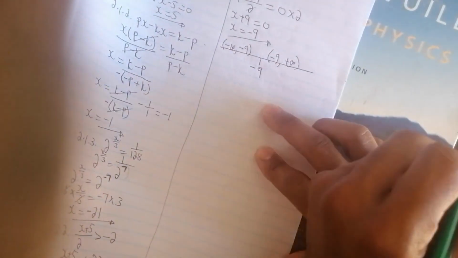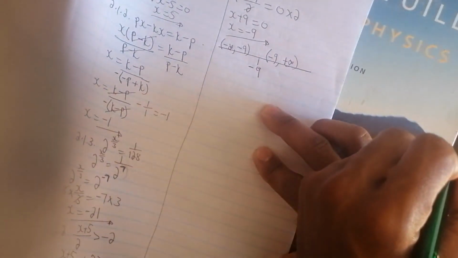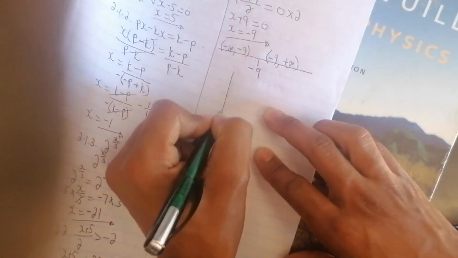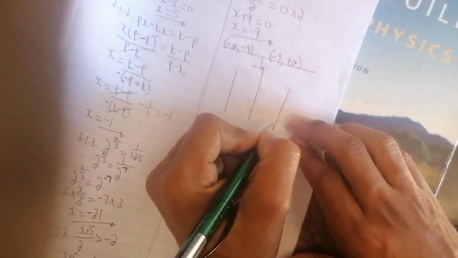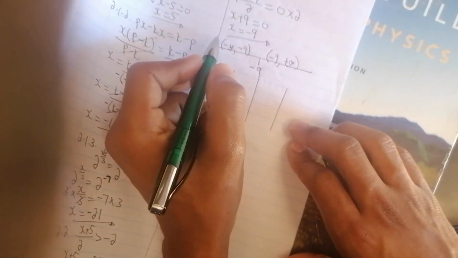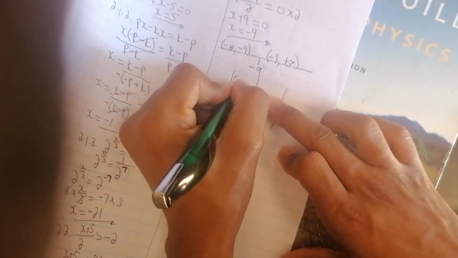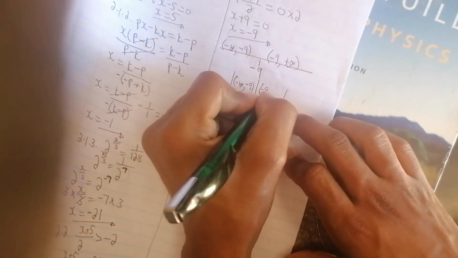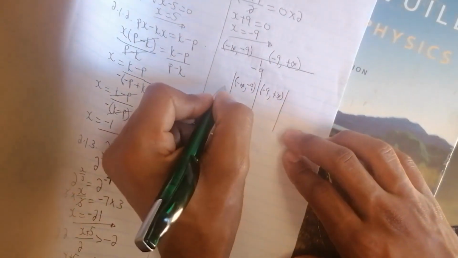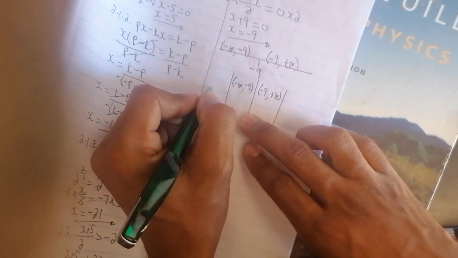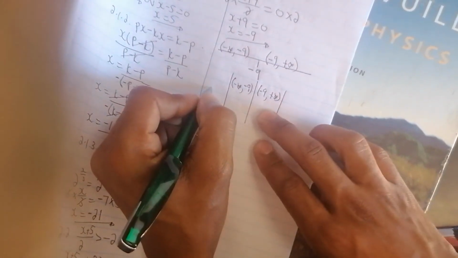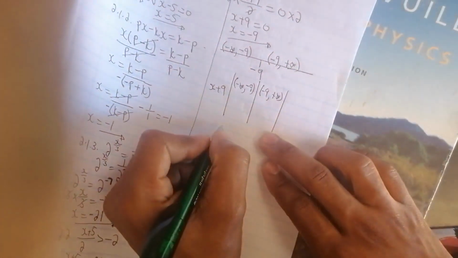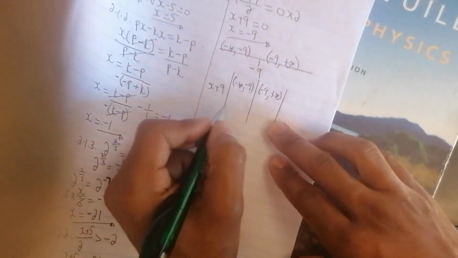And then from there we need to draw up the table. Right, if we draw up the table, this is what we will get. You have your negative infinity, you place this minus 9 to infinity, very good. And then on this side you place your equation. Now remember your equation, there it is, x plus 9. That is your equation, which is equal to 0.